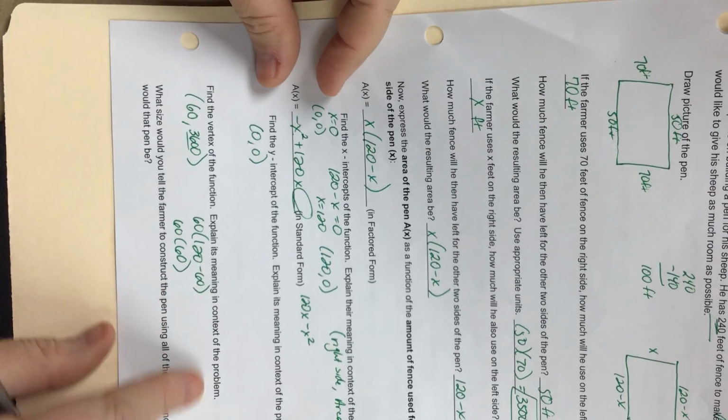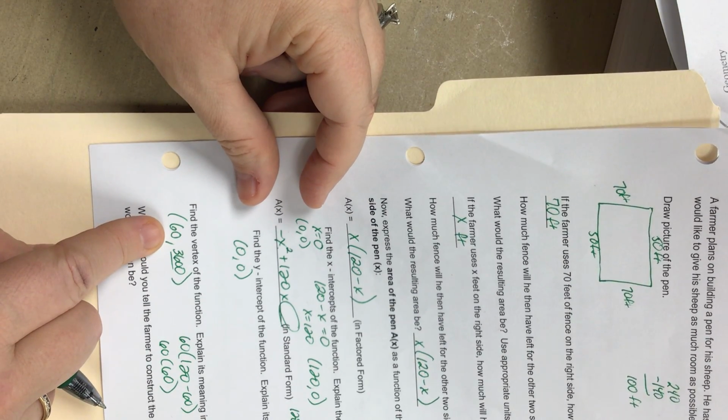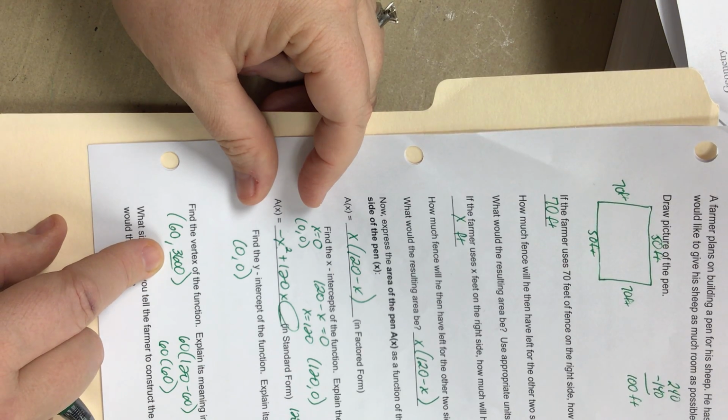So it says to explain its meaning in the context of the problem. So if the right side of the pen has a length of 60 feet, then the area of the pen is 3,600 square feet.